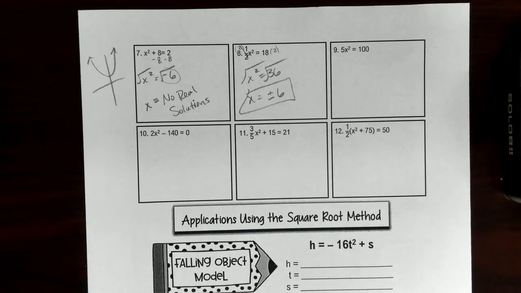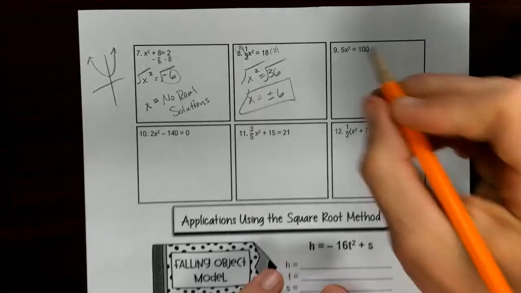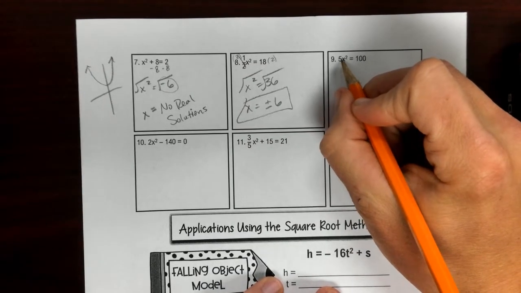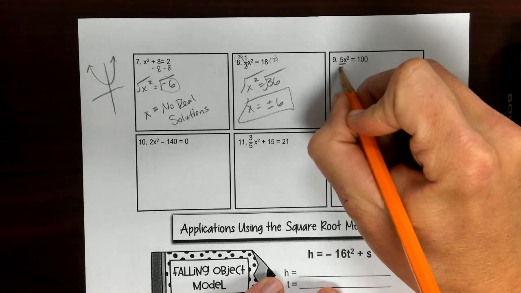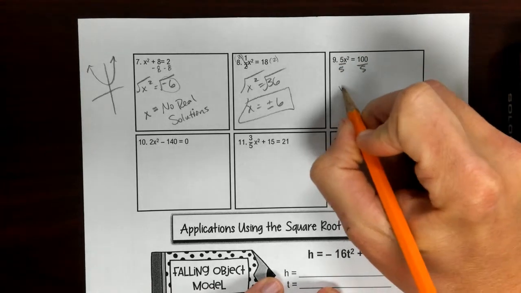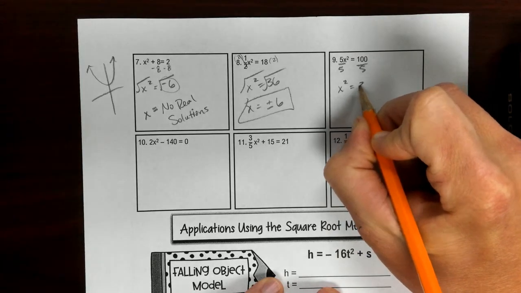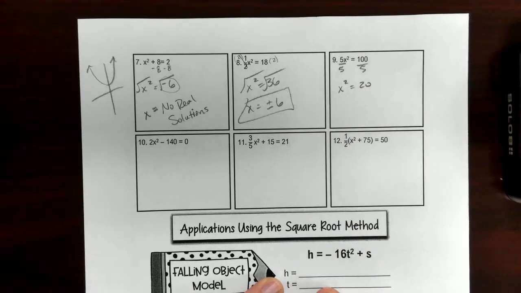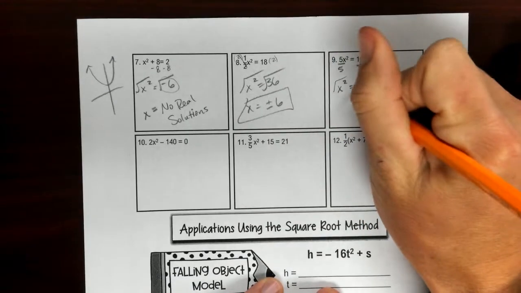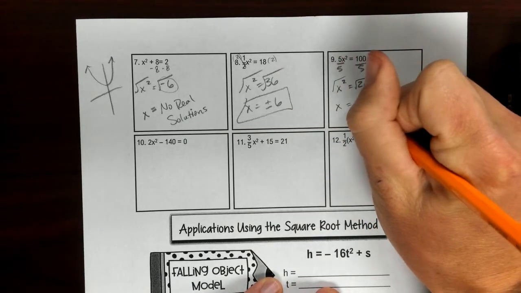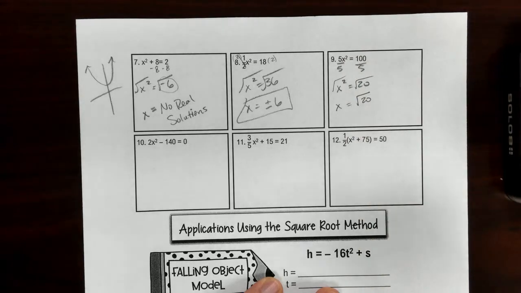All right, let's look at number 9, because number 9 is not going to come out even. So again, 5 times x squared. I want to isolate for x squared, so I'm going to divide by 5 on both sides. X squared equals 100 divided by 5, which is 20. So now, next step, take the square root of both sides, and I got x equals the square root of 20, plus or minus.